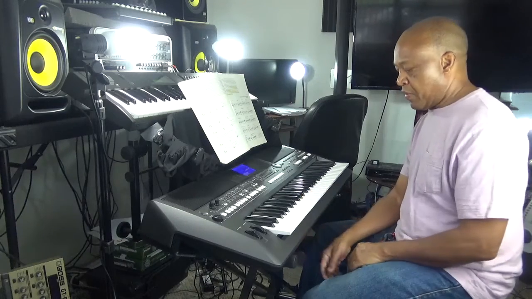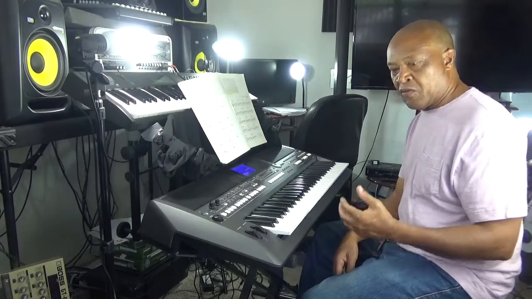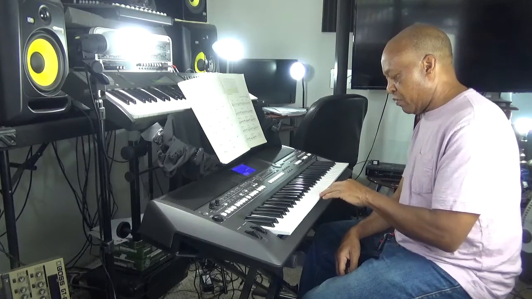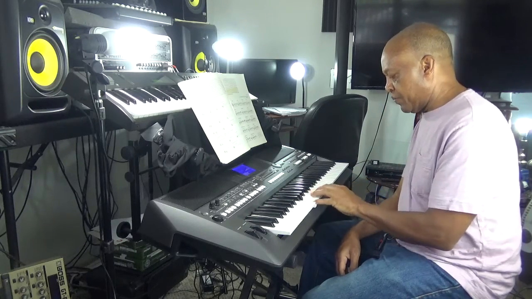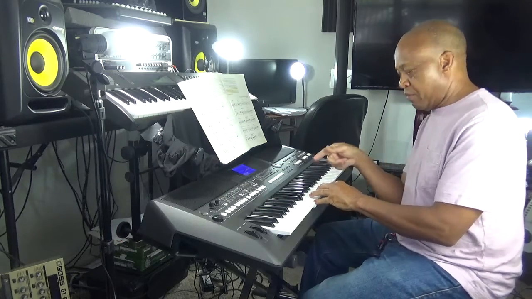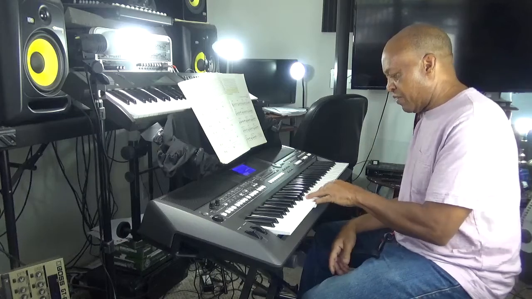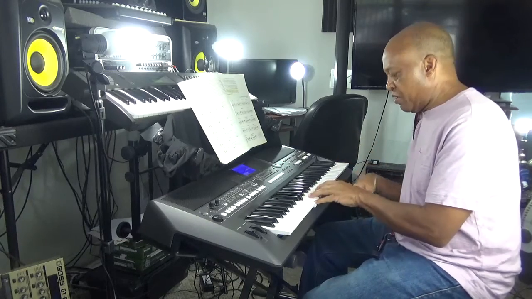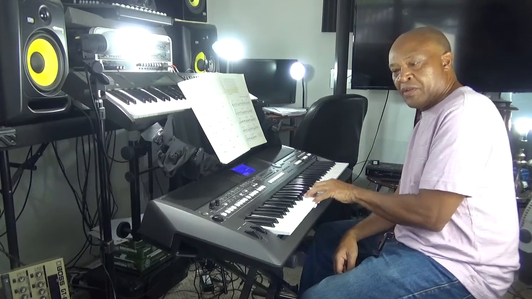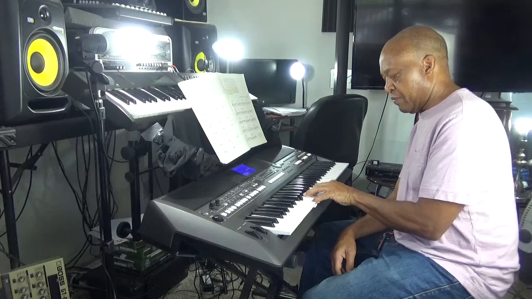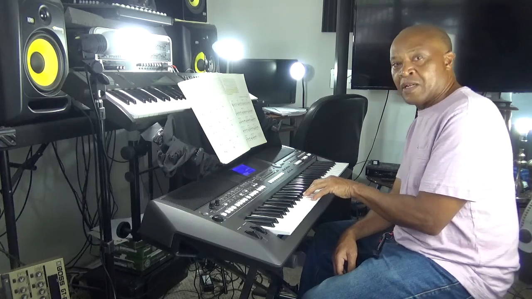So what if we start from G, the fifth note? We go with G, then your B. Don't forget your B for the major 7, and then we play the root here, C, and we play the third. That's it. That's the second inversion.